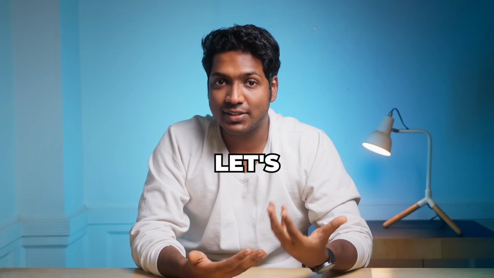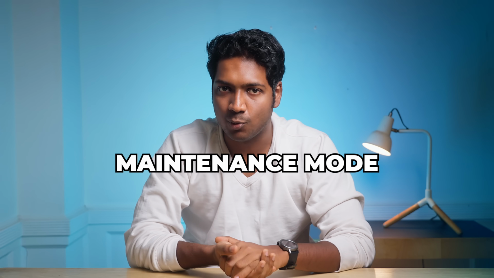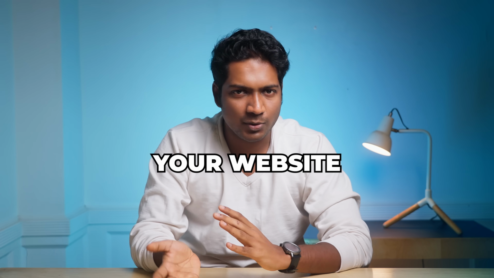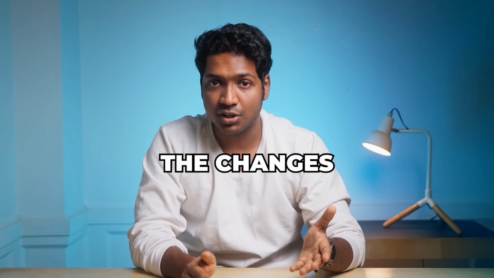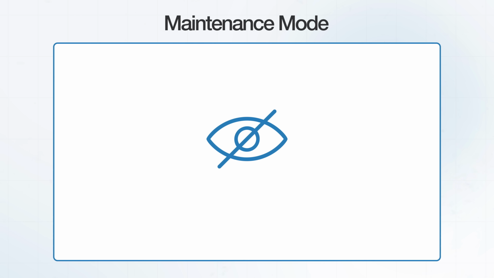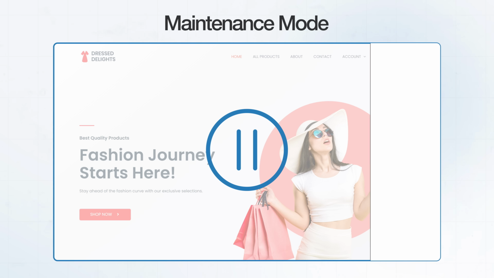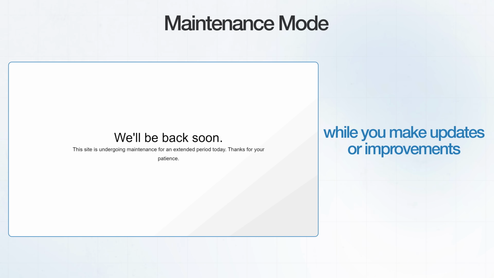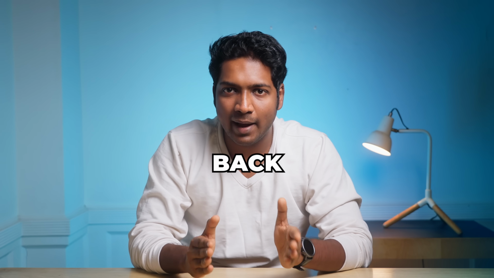Alright, next let's check out another feature called Maintenance Mode. Sometimes you might need to work on your website without visitors seeing the changes. Maintenance Mode helps you with that by temporarily hiding your site. It's like putting your site on a pause while you make updates or improvements, letting your visitors know that your site will be back up soon.